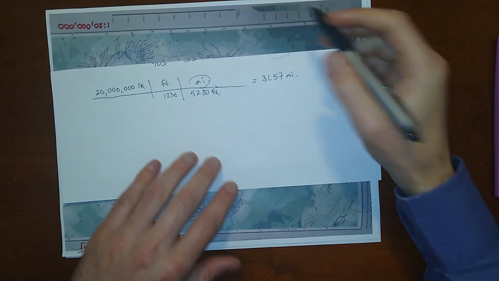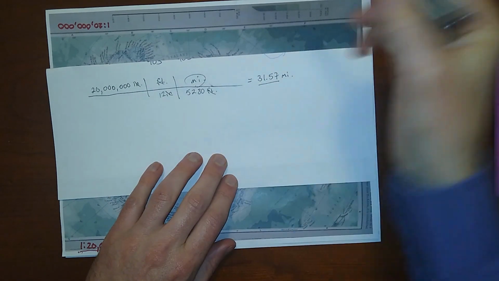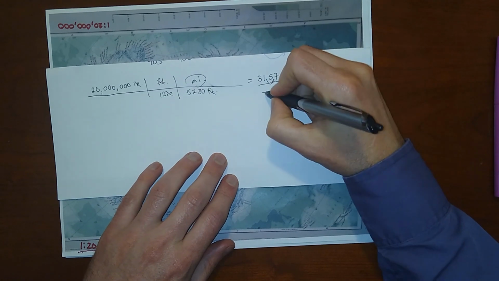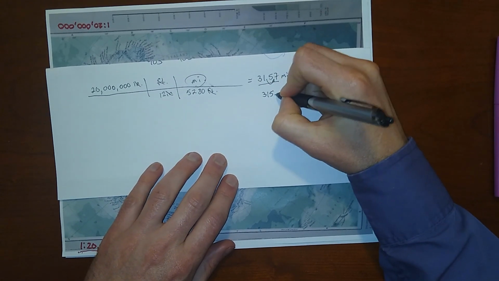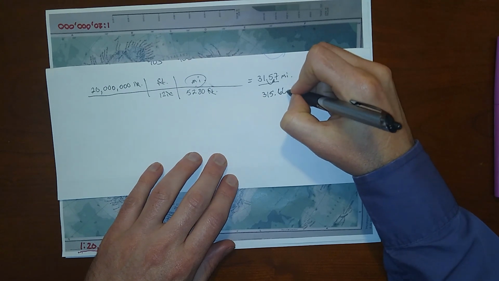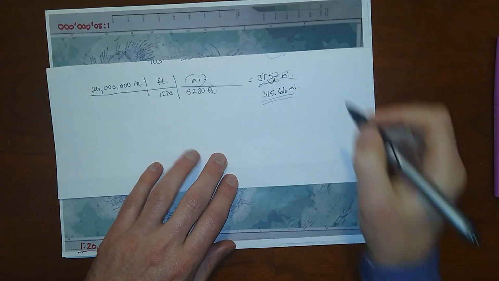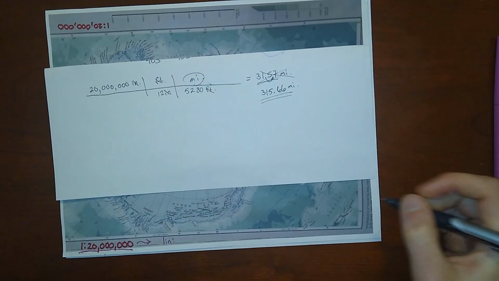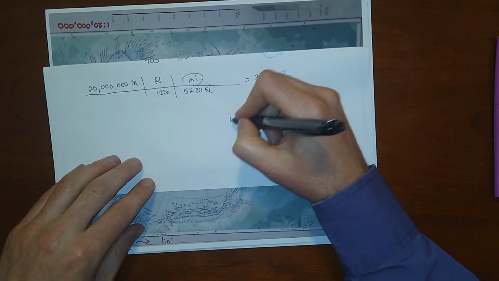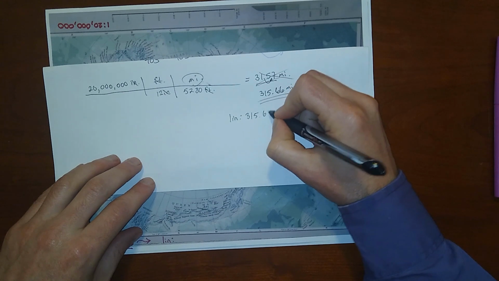All right, I had to pause for a minute because I realized this had to be wrong. This is far too low. I missed one of the zeros when I entered this on the calculator, so actually the decimal point is going to move. It's actually 315.66 basically. Is the actual scale here. So 1 to 20 million is the same scale as 1 inch to 315.66 miles.